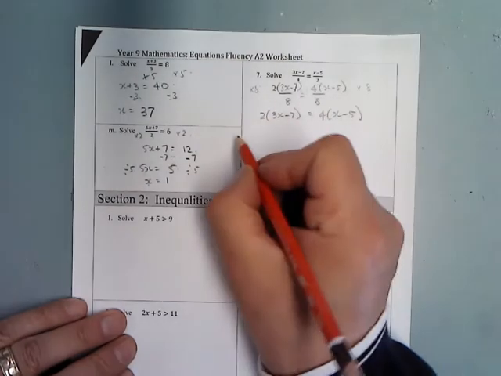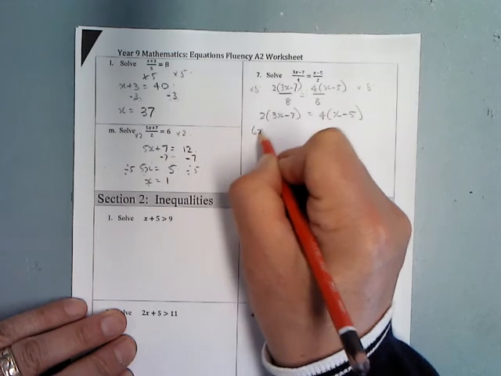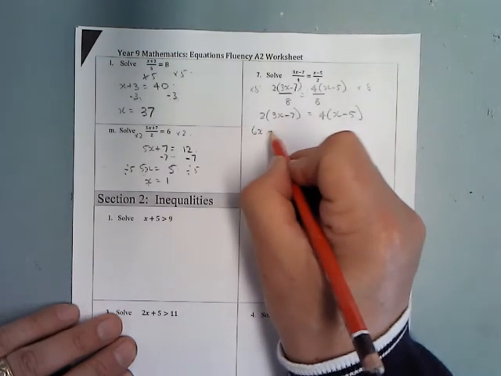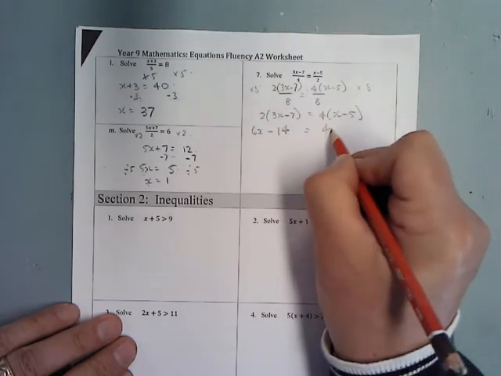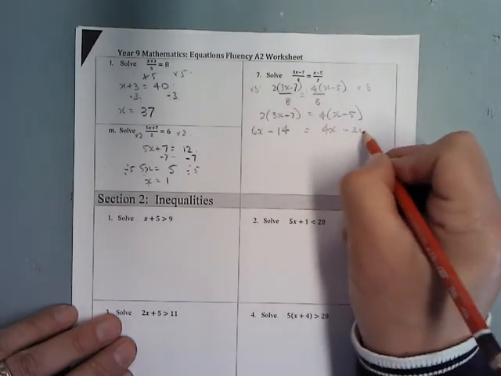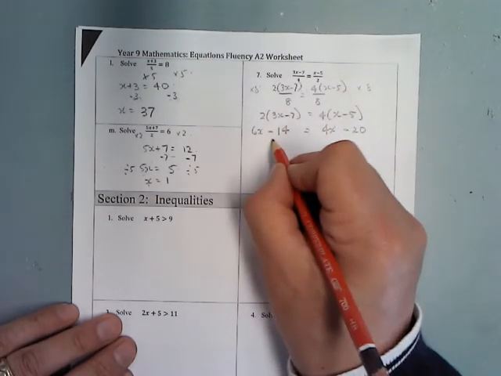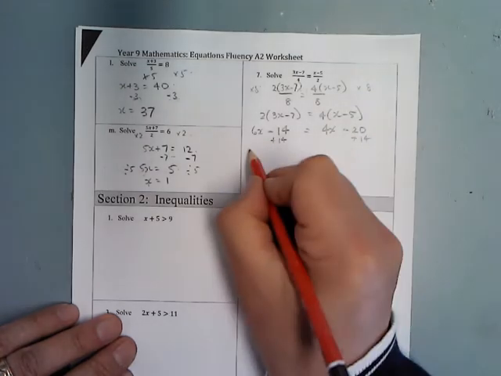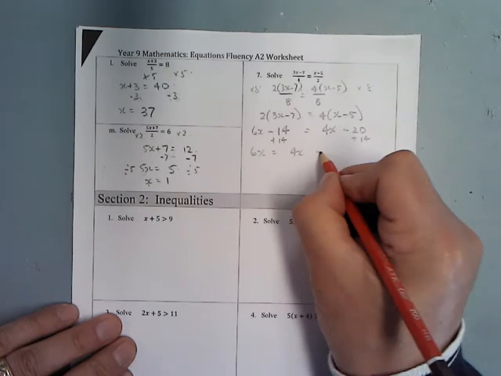Let's expand these brackets. So 2 times 3x is 6x. 2 times minus 7 is minus 14, equals 4 times x is 4x. 4 times minus 5 is minus 20. Okay, let's get rid of that minus 14. So I'll add 14 to here, add 14 to this side. 6x equals 4x minus 6.